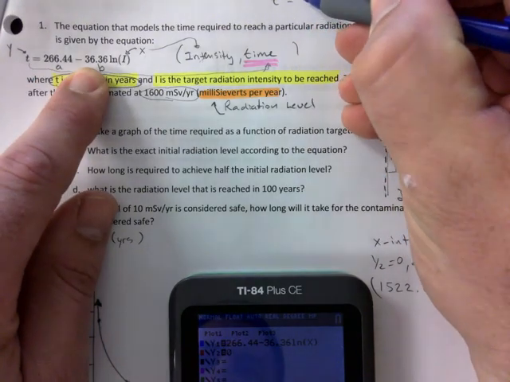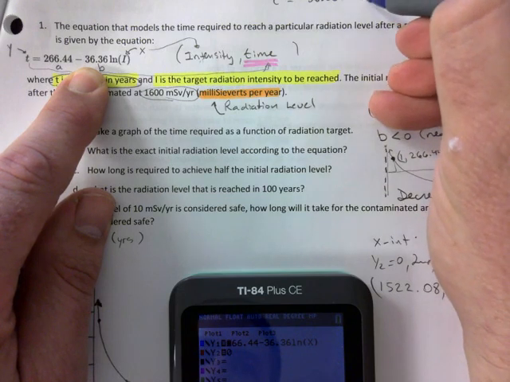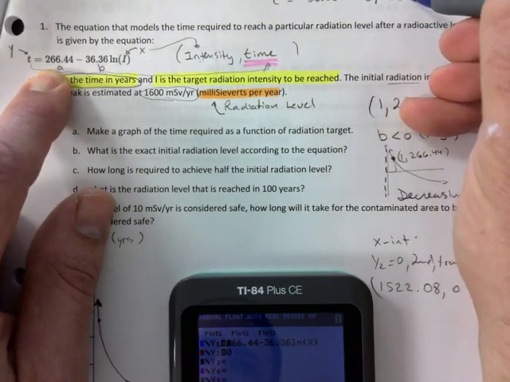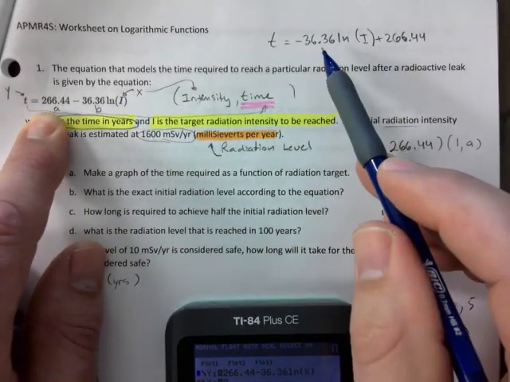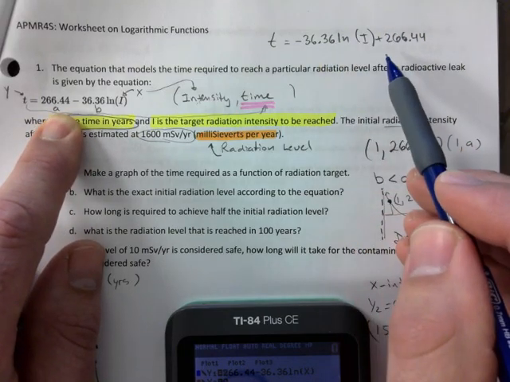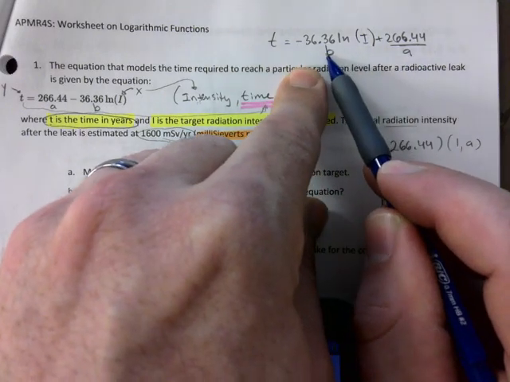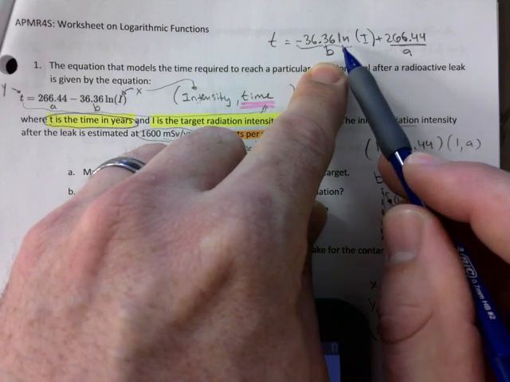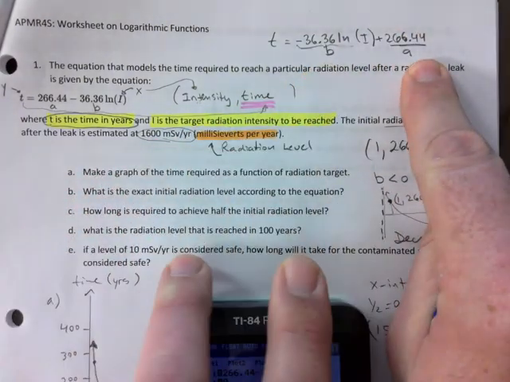If I go with the negative 36 natural log of I plus 266.44, it is a well-known fact, like if I flip it, it doesn't change anything. Okay, this is still A, this is still B. Whatever's in front of natural log, I should say, that is what we consider B. Okay, so don't let that throw you off.